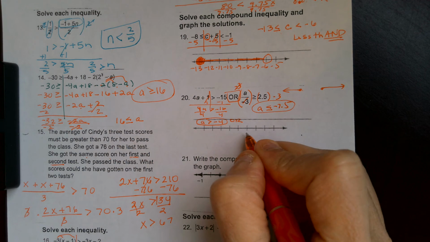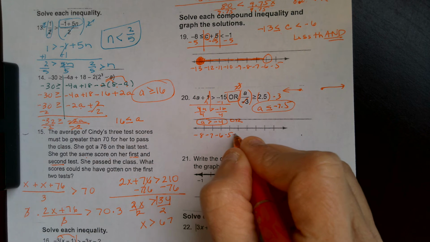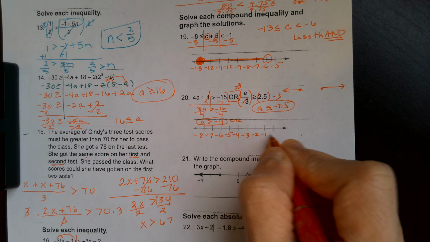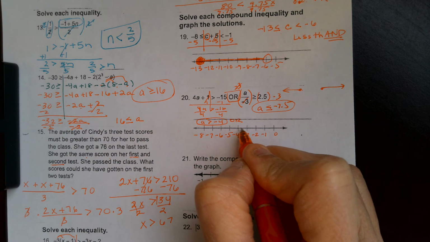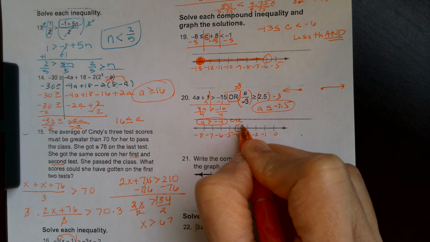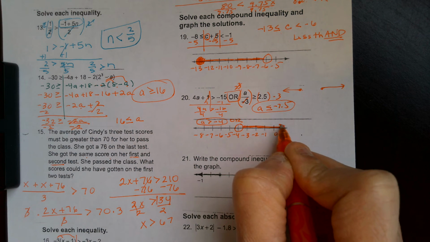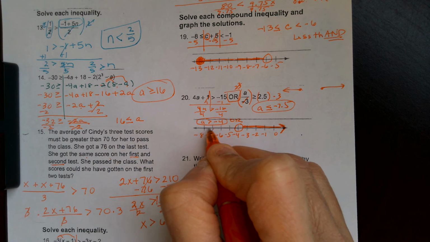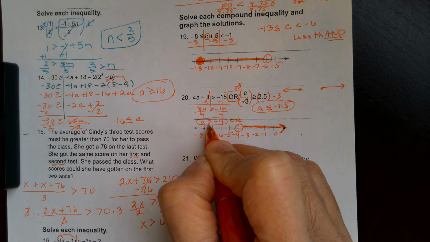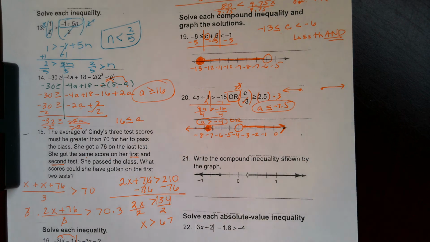So A is greater than negative 4. So I'm just going to do negative 8, negative 7, negative 6, negative 5, negative 4, negative 3, negative 2, negative 1, and 0. So A is greater than negative 4. So where's negative 4? Right here. Equal? No. There's one or. And A is less than or equal to negative 7.5. So here's 7 and 8. So I find my little middle spot, fill it in, and it goes left because it's equal.